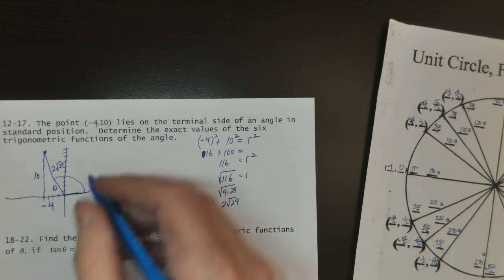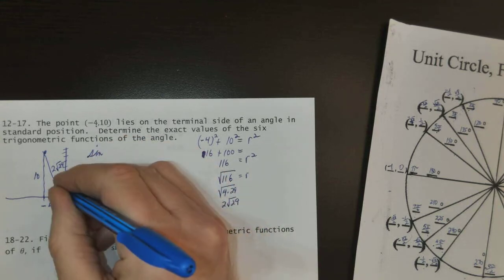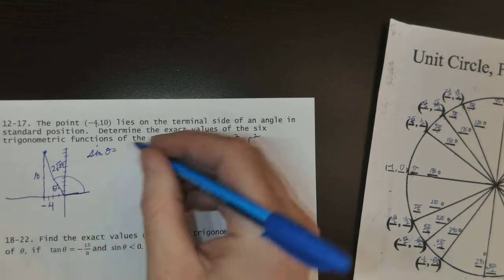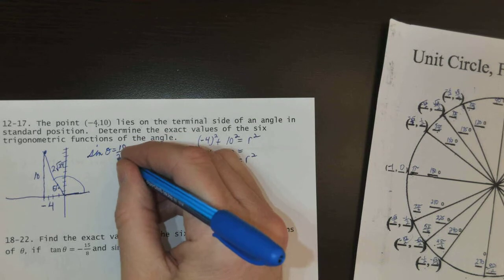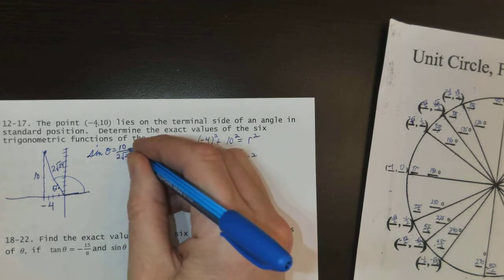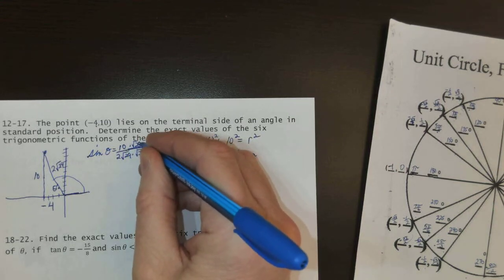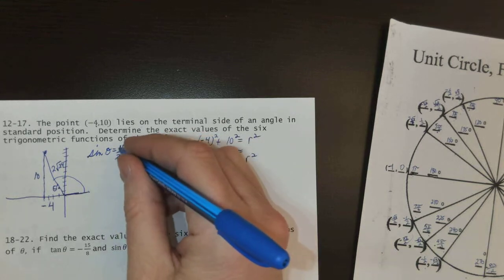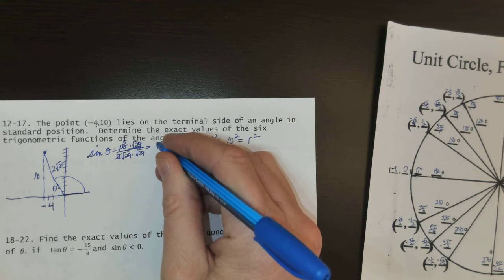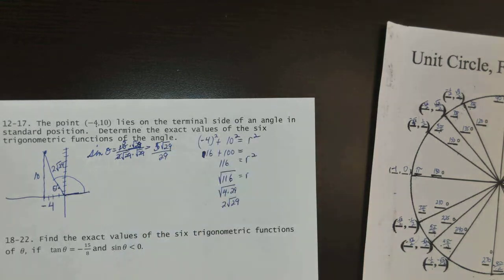All right, so sine of theta is equal to the opposite, 10 over 2 radical 29, which I'm going to multiply by radical 29 on the top and bottom. I'm also going to cancel this out and make 5 here. So I'm looking at 5 radical 29 over 29, sine of theta.